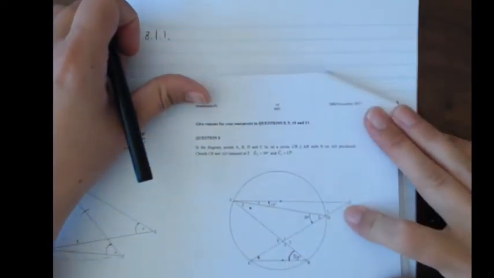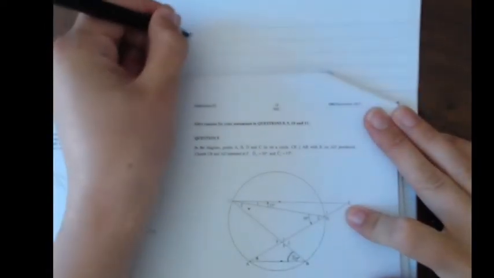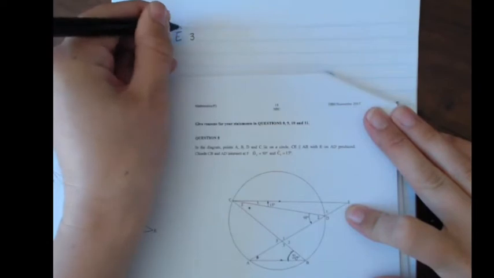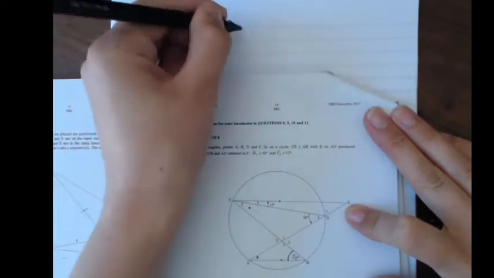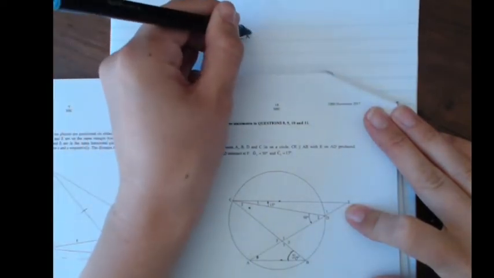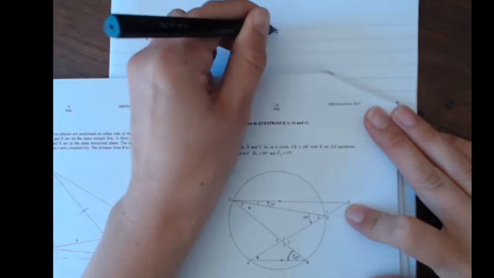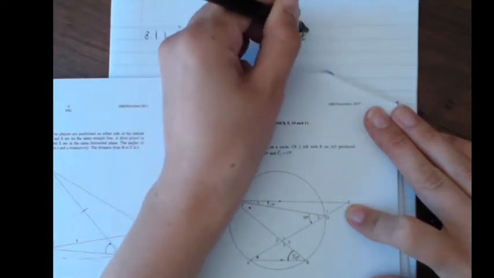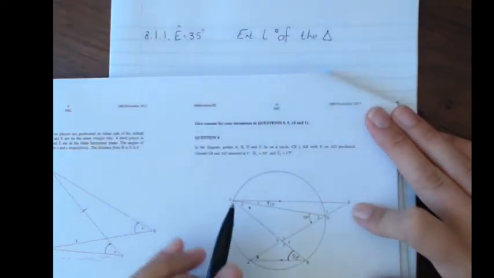So I'm going to start question 8.1.1 to say that angle E there is going to be 35. Angle E is 35 by exterior angle of the triangle CDE.